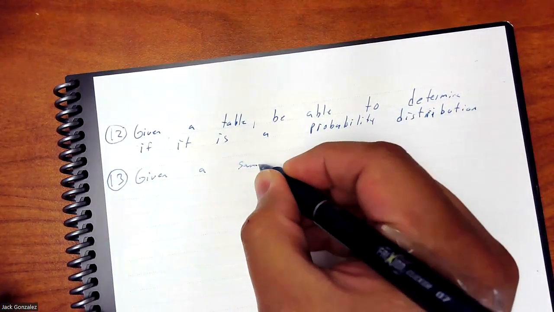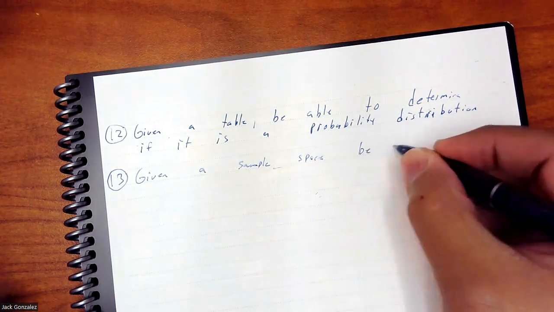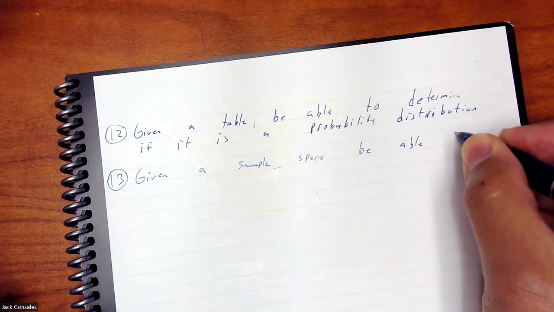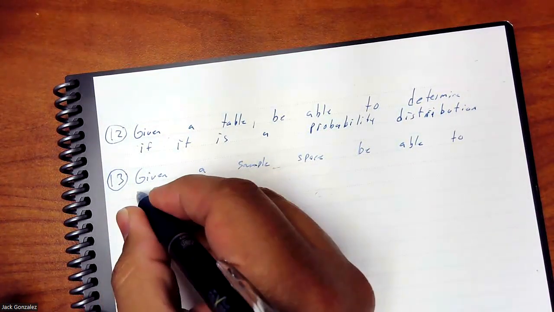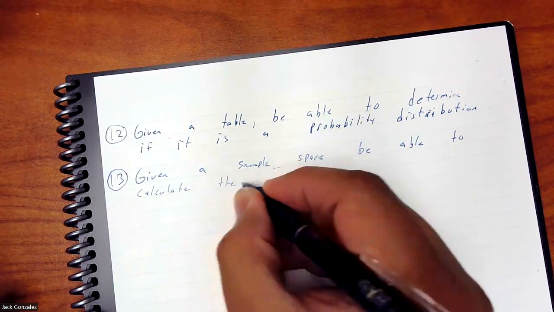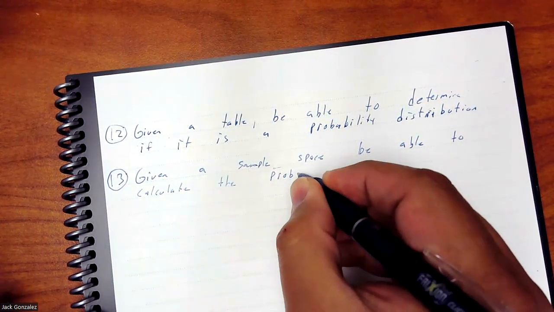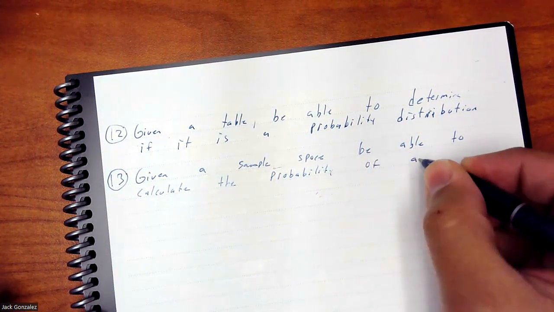Given a sample space, be able to calculate the probability of an event.